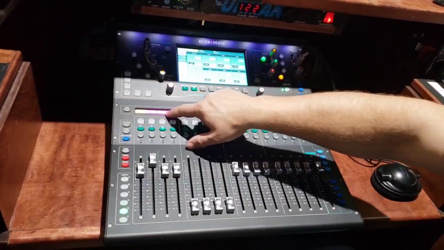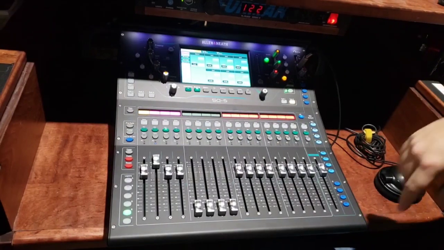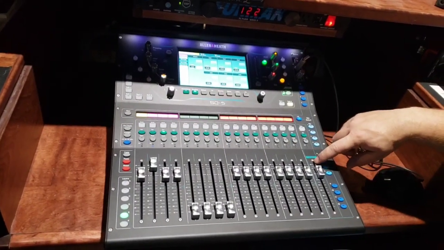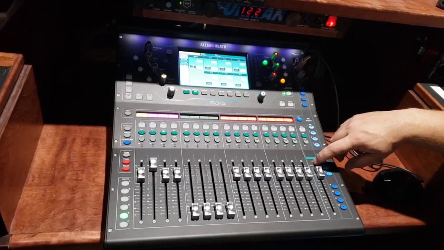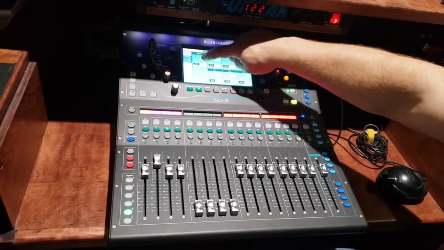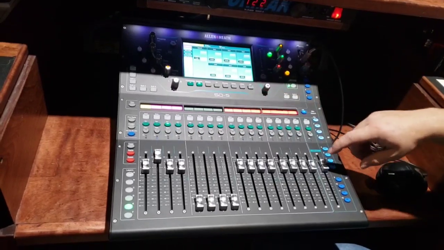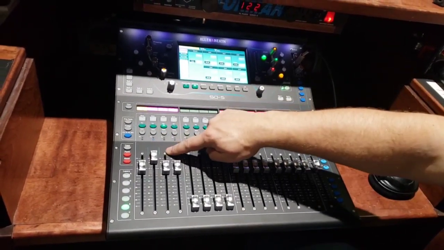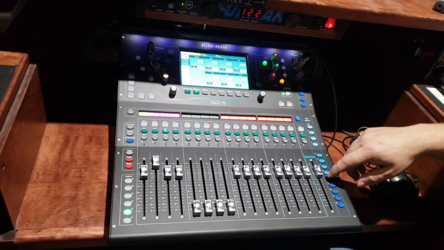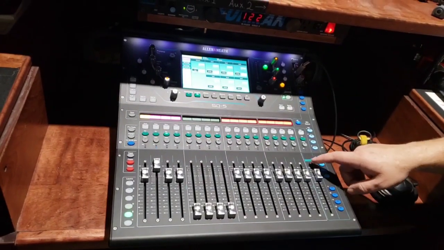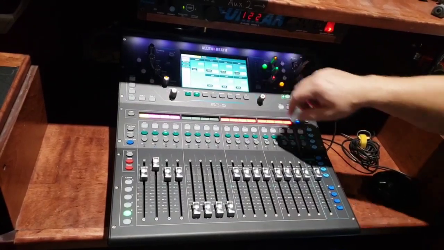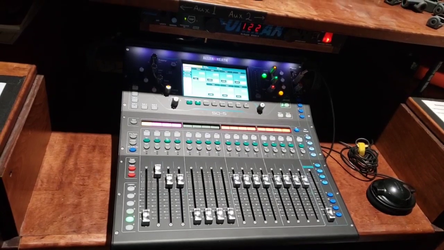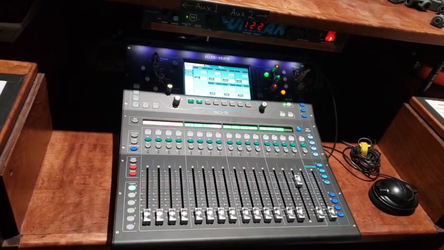Your sides are your side fill speakers. Once again, they're pulling a post fader off the mains. By post, you'll see the post and pre right there. By post, it means whatever this fader does is going to affect that. If I had it set to pre, if I pull the mains down, we'll see that check.